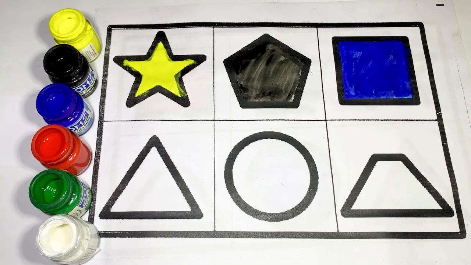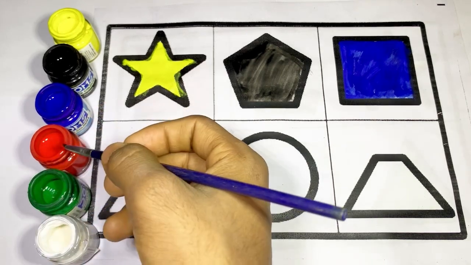Kids now draw triangle, the shape of triangle, and use red color.